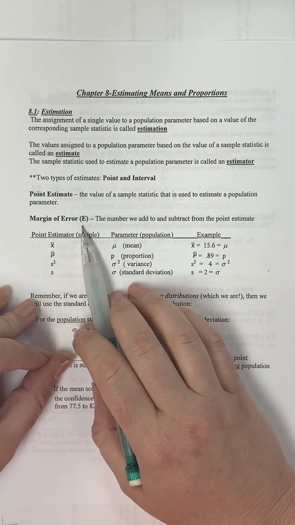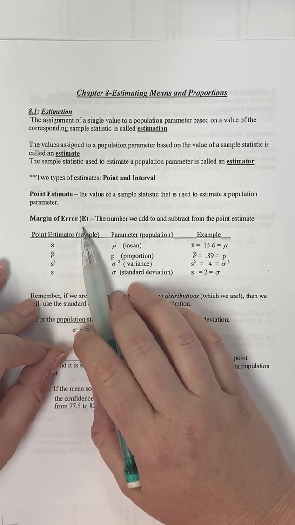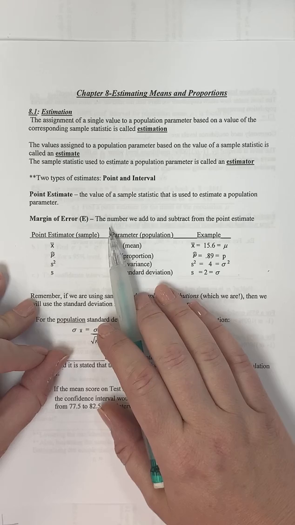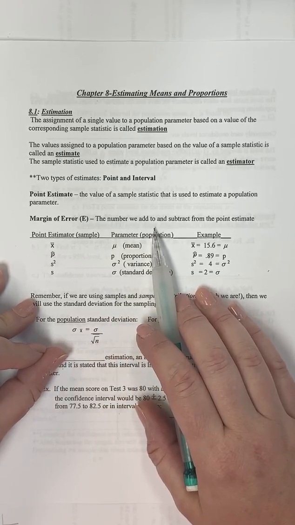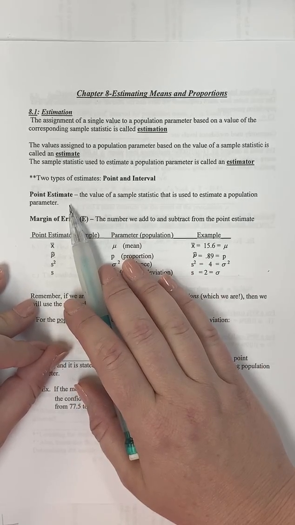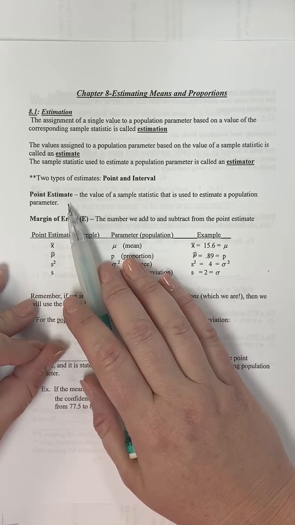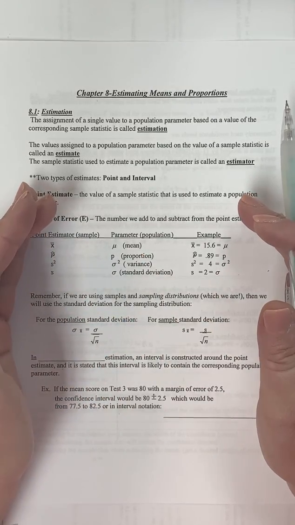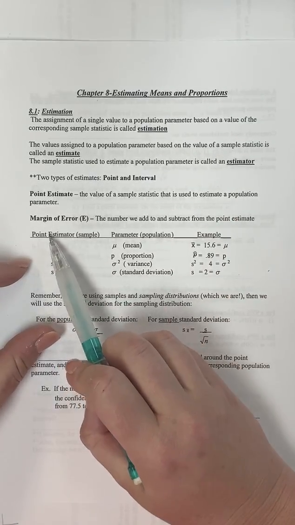Now, another important term is the margin of error, and that's represented with a capital E. This is a number that we're going to have to calculate. And this number, we're going to add or subtract it. We'll add and subtract it, actually. We have to do both, from the point estimate, and it's going to create an interval.